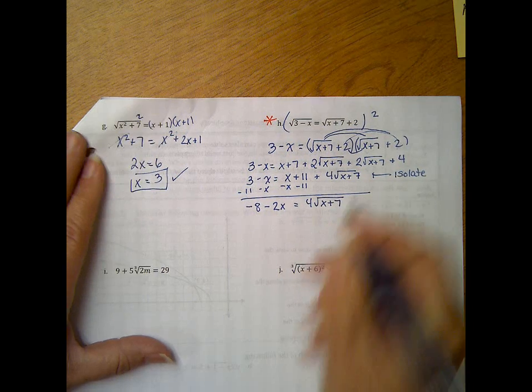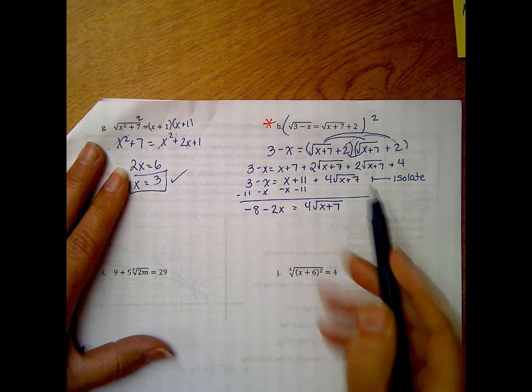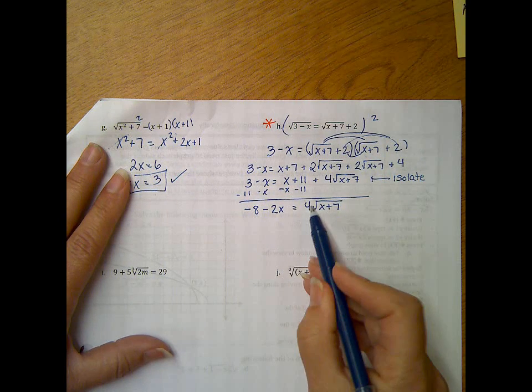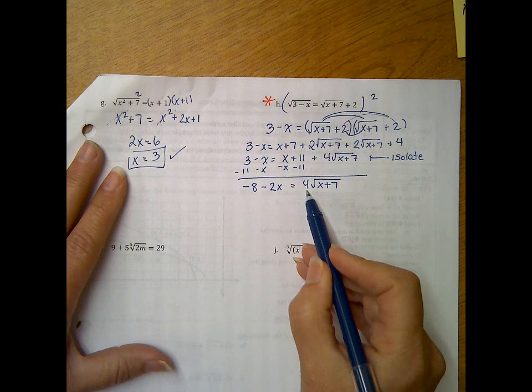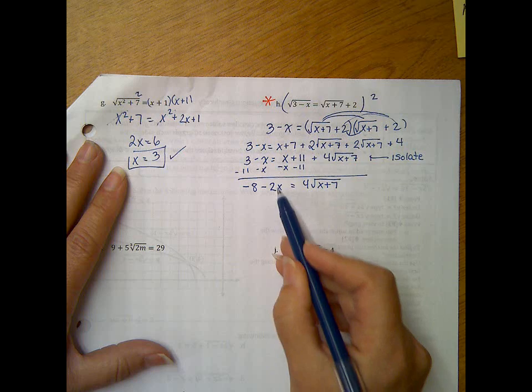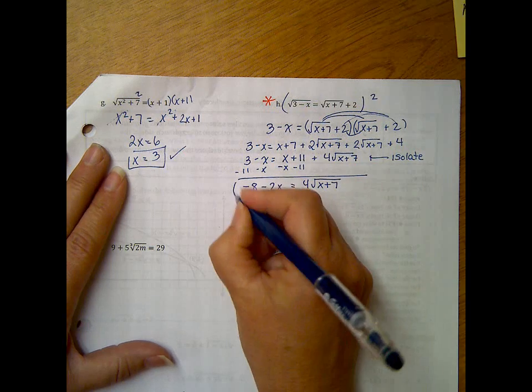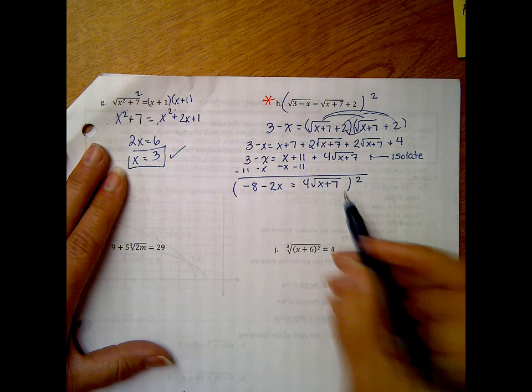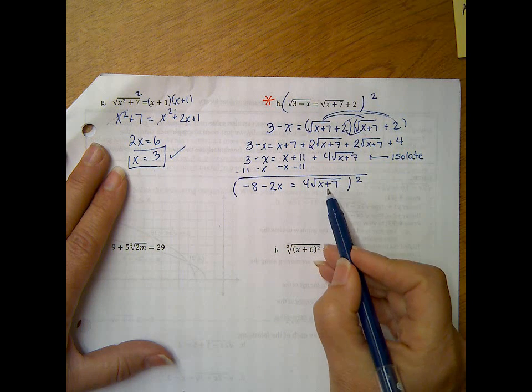So just like I said on the previous page, I can go ahead and square both sides here. It doesn't matter if I have a coefficient, just make sure I square it. I would not divide by that 4 first because I'd end up with a fraction to have to deal with. I'd rather not do that. So we're going to go ahead and square again to make sure we're getting rid of the second root.